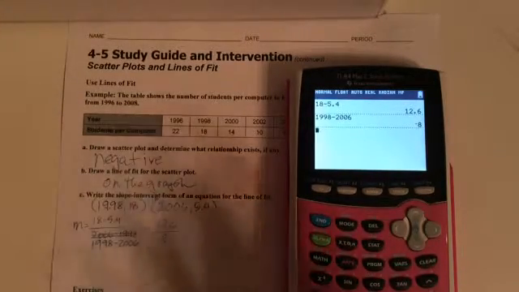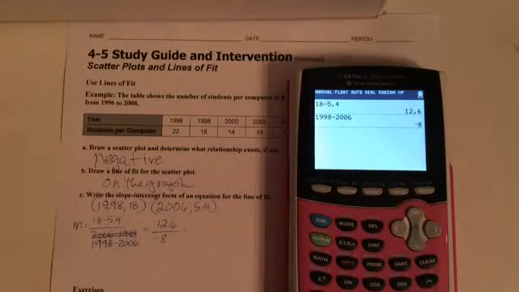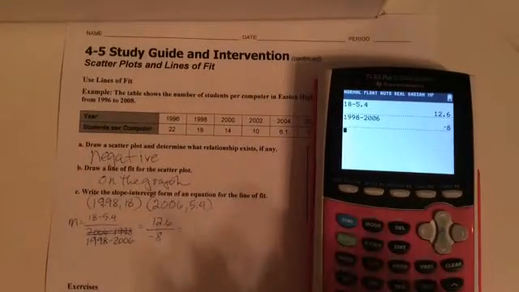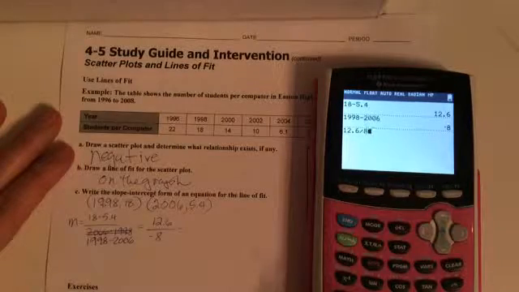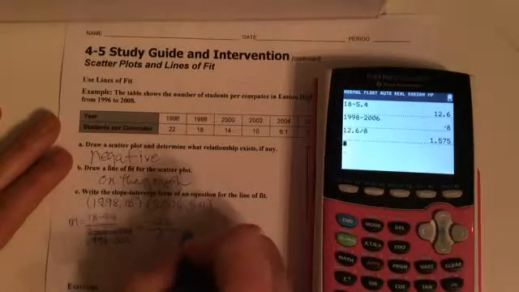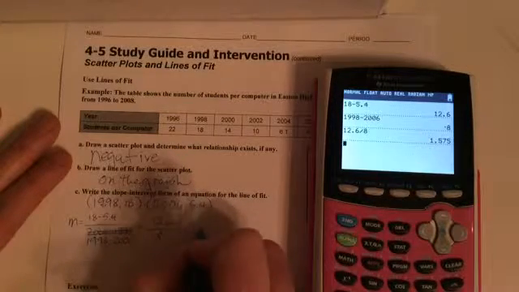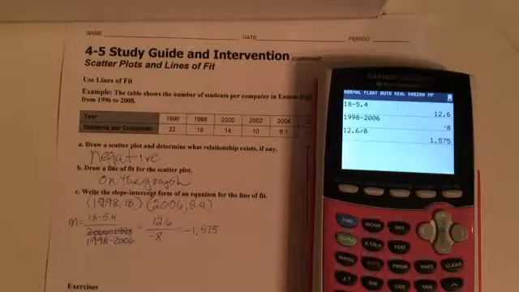And so it does give us a negative slope, which was what we decided. And so I'm just going to divide both of those by 2. And no, I'm not. I'm going to just do 12.6 divided by 8. And that gives me 1.575. So negative 1.575 is the slope of the line.